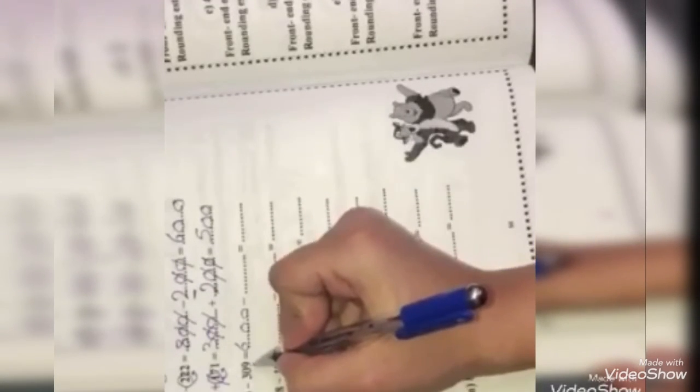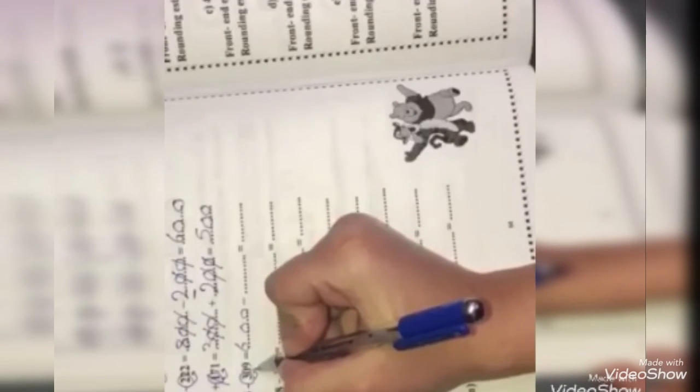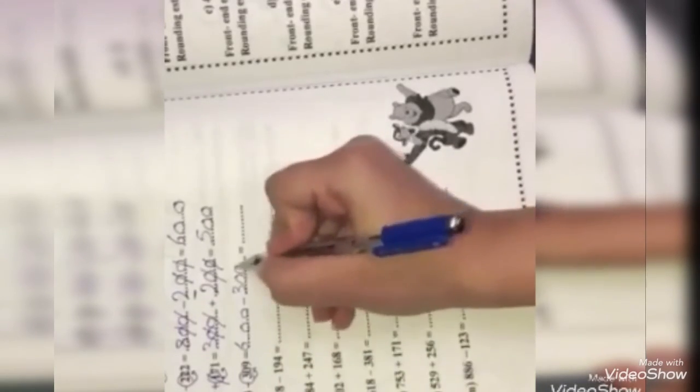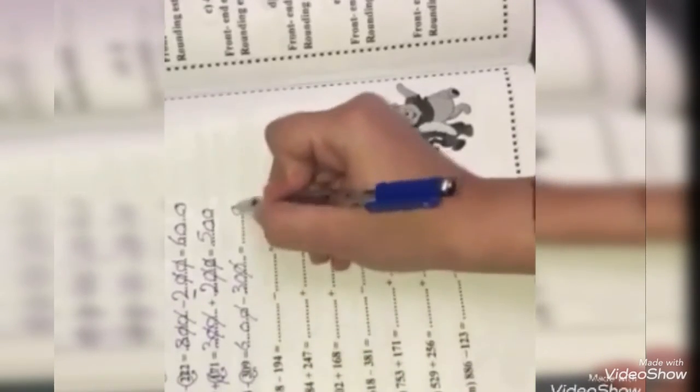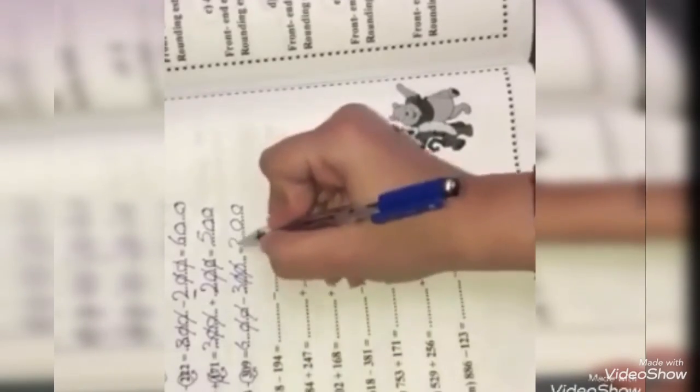Here 309. Circle the number 3. Yes, look to your next door. Here is 0. So 0, yes, we just ignore. When we ignore, we write 3 as the same. In ones and tens, zeros. 0 minus 0, 0 out. 0 minus 0, 0 out. 6 minus 3, yes, 3. It will be 300.